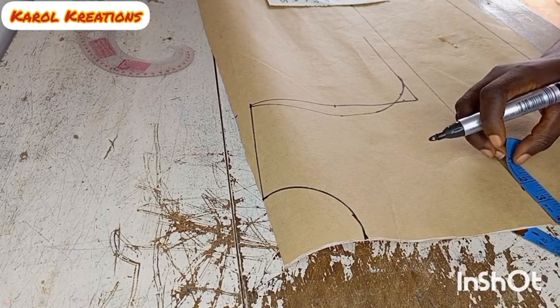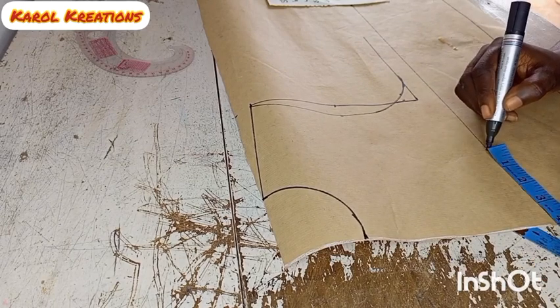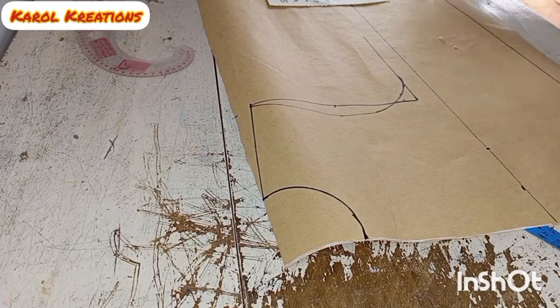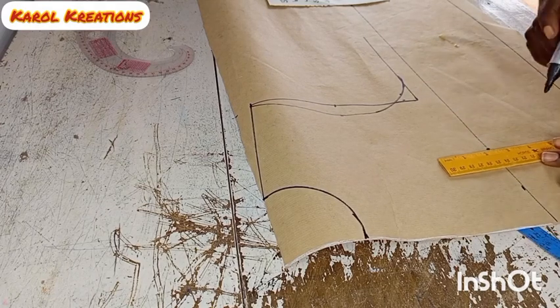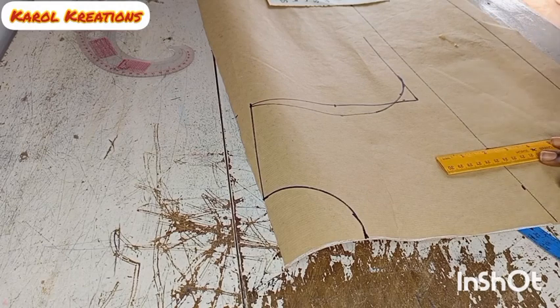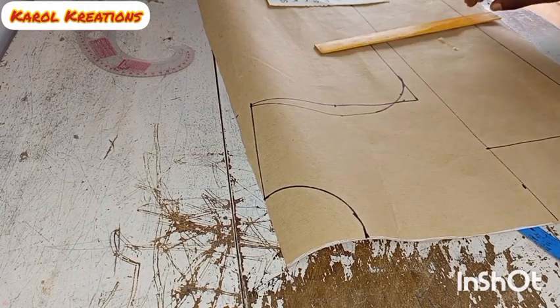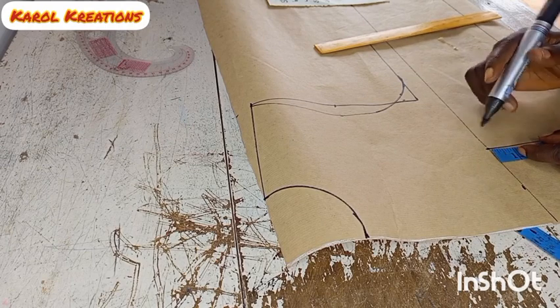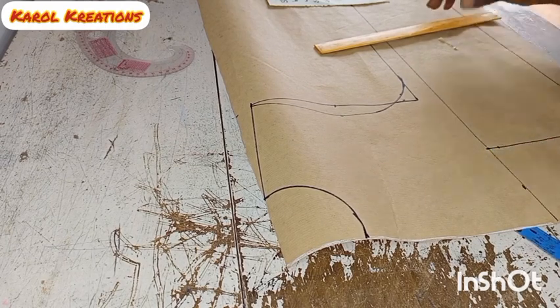Okay, let's continue by inputting our darts. We use our bust span. Another name for bust span is the measurement from nipple to nipple. So here we have 8 and we are going to divide it by 2 and we mark it and draw a straight line.